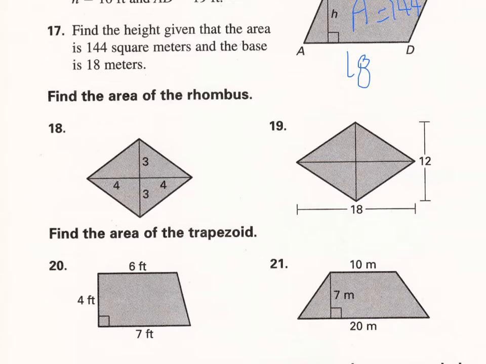Okay, 18 and 19. Do you remember this formula? Area equals 1/2 times D1 times D2. So number 18, they give you 4 and 4 for this one, and 3 and 3 for that one. So plug those in and you'll find your area.